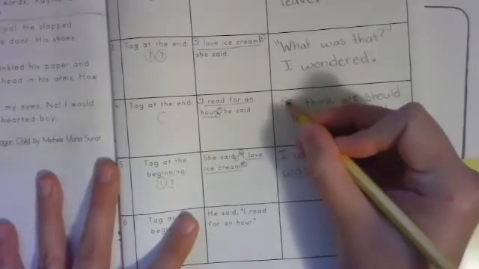Here is our tag at the beginning with a period. Remember, mine was, "I think we should leave," Will said. And notice I have quotation marks, dialogue, comma, quotation marks, and then the tag. So let's see how it'll change when I put it at the front. He said, "I read for an hour."